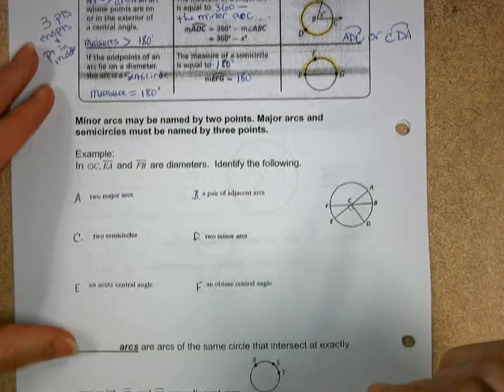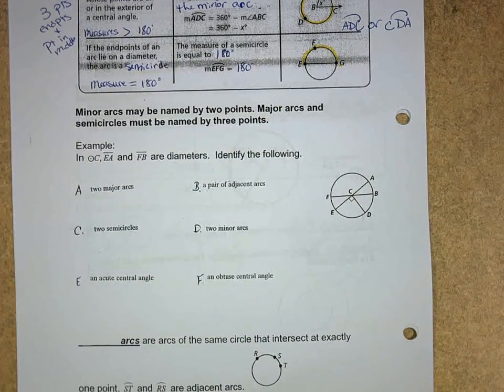So let's just go ahead and name the different parts here of this one. On this one, we talk about diameters.